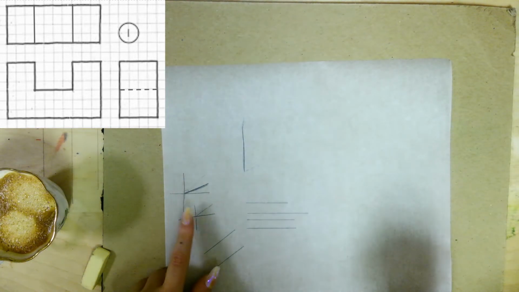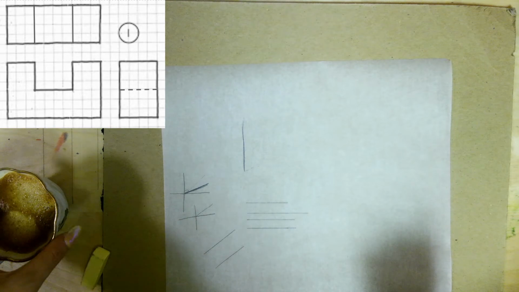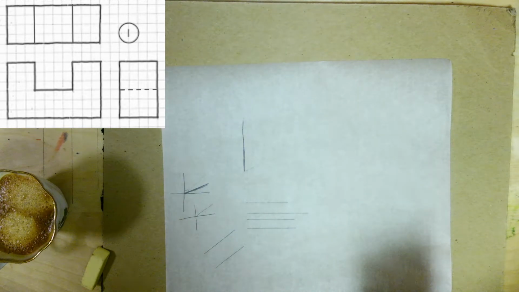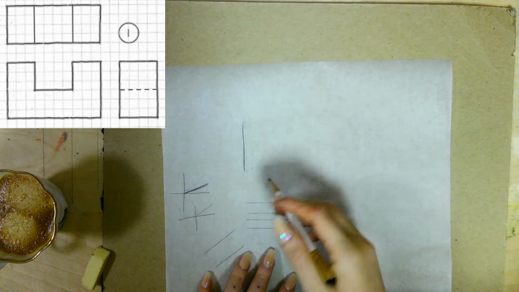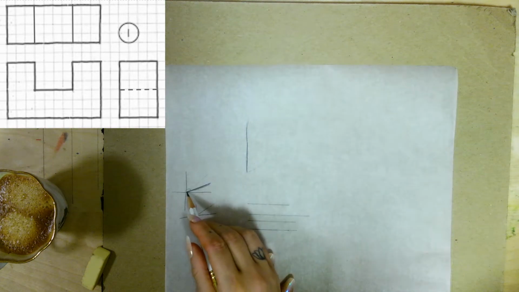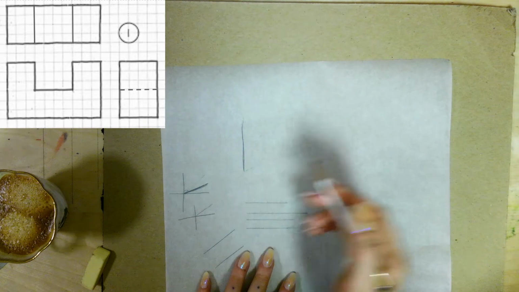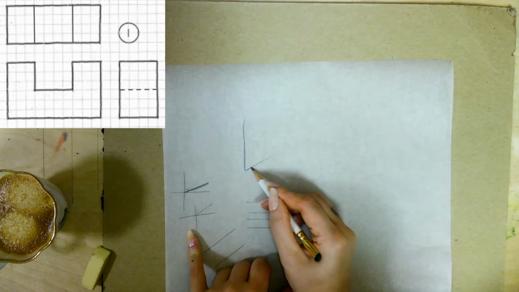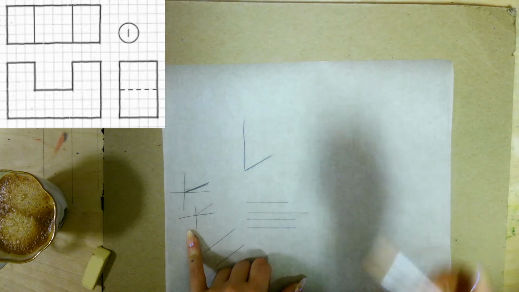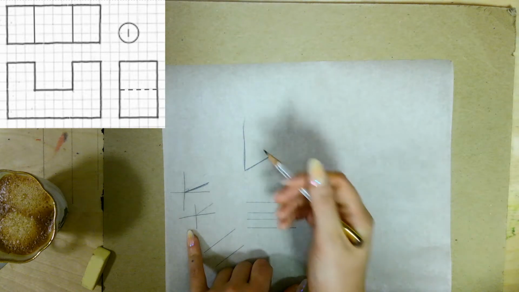The more you practice, the better you are going to get at eyeballing what 30 degrees is. There's not much else I can tell you other than that it's a little bit less than halfway, and that the more you eyeball it, the better you're going to get at it. So I can eyeball 30 degrees pretty well. Don't know how helpful that is for you.